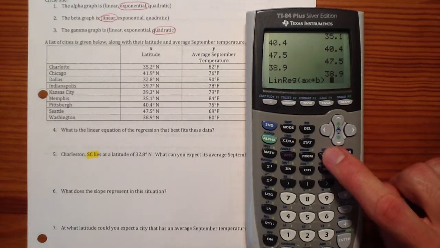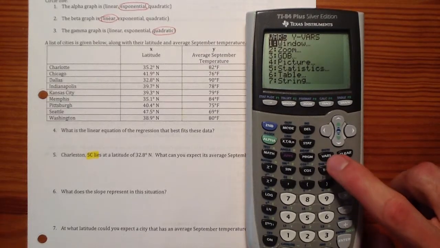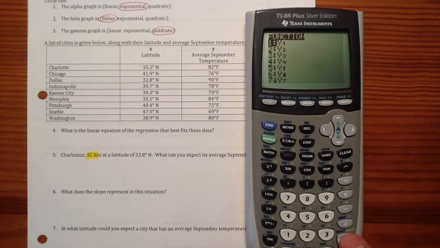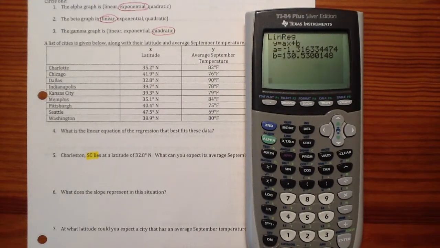This is not on your yellow sheet, but it will be next semester, which won't benefit you, will it? Press vars. Go to yvars. Enter on function, and enter on y1. Now it's in there if we need it. We're going to write that down.